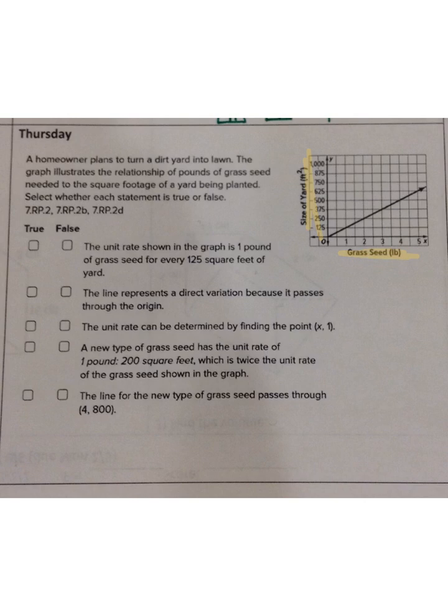A new type of grass seed has the unit rate of 1 pound to 200 square feet, which is twice the unit rate of the grass seed shown in the graph. The line for the new type of grass seed passes through 4, 800.